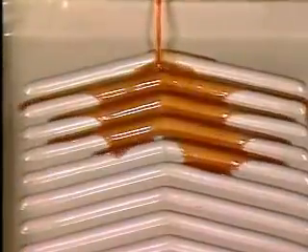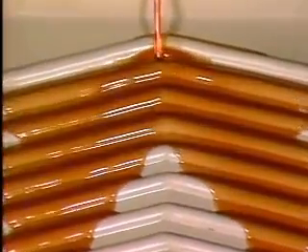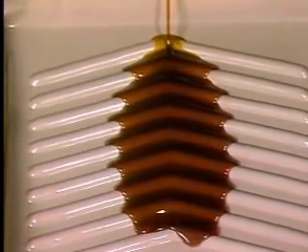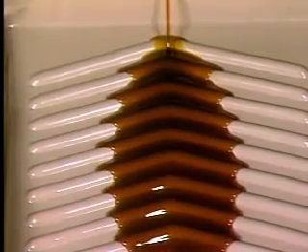A thin liquid, such as penetrating oil, has very low viscosity. There's very little resistance to flow, so it flows easily. A thick liquid, such as gear oil, has a high viscosity. It has a high resistance to flow.